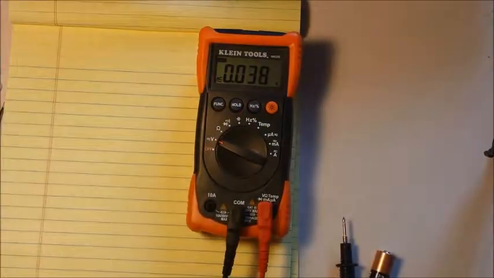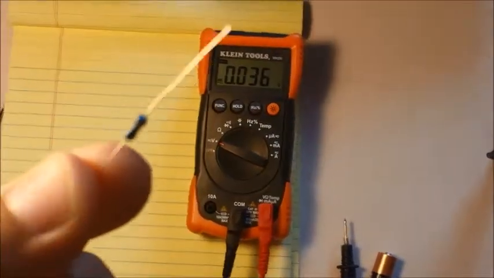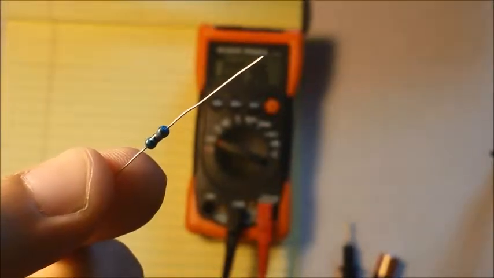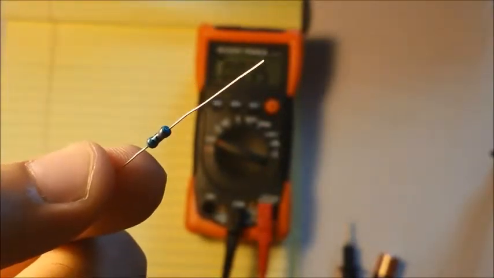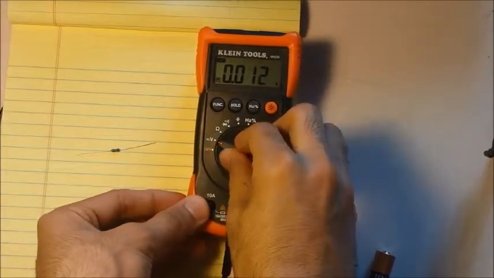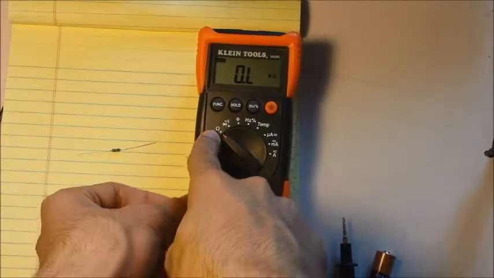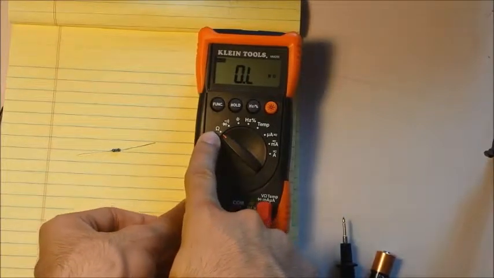Now resistance measurements. I have this resistor and I will measure its resistance. First I have to choose the resistance measurement.